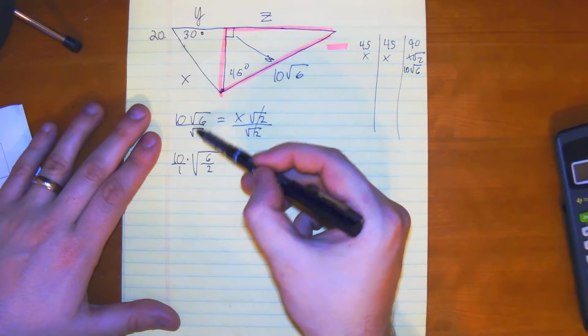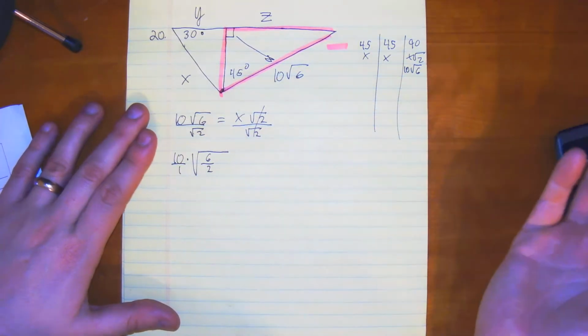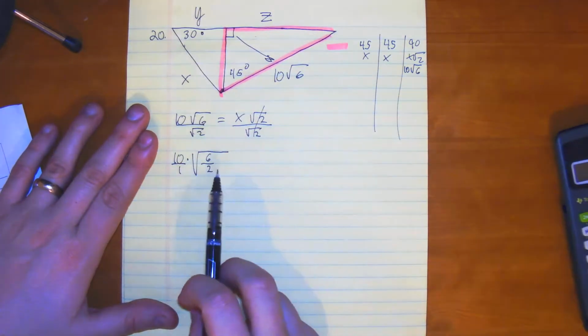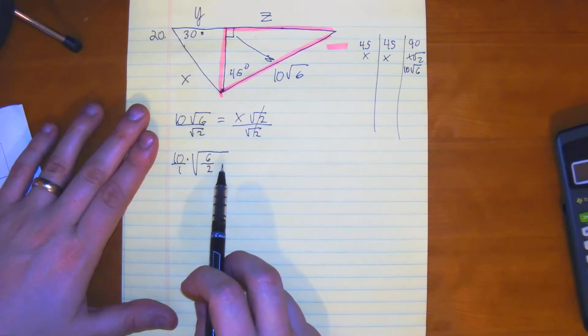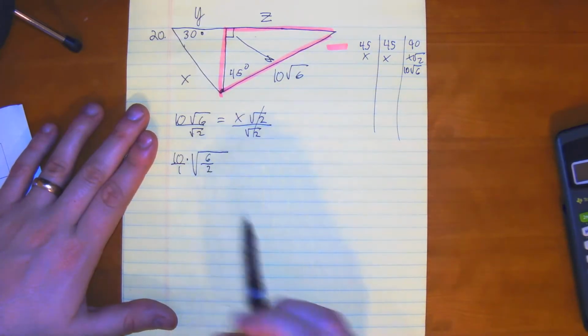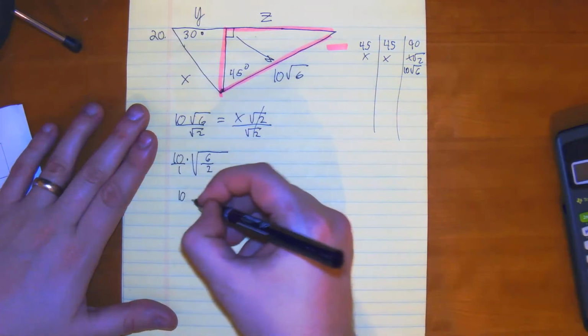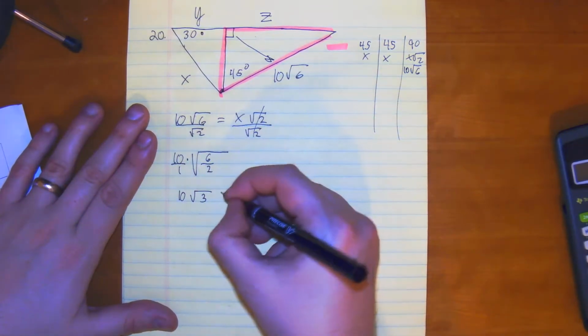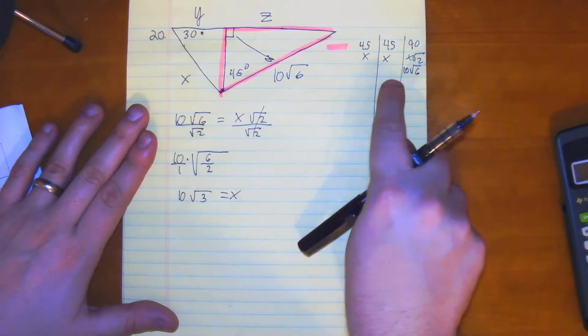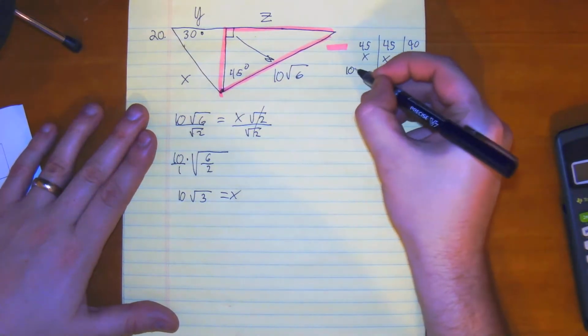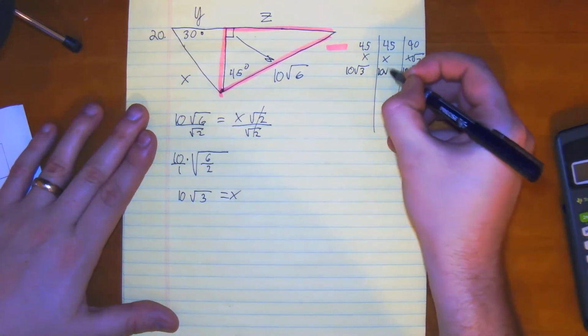The reason why these radicals go together is because they have the same power, which is one half. They both have a power of a half, so you can combine them. So 6 divided by 2 becomes 3, so you get 10 square root 3 is equal to x. So that would be for both of these answers: 10 square root 3, 10 square root 3.